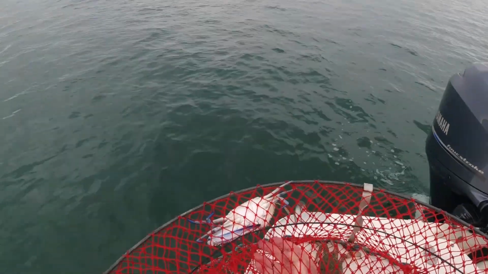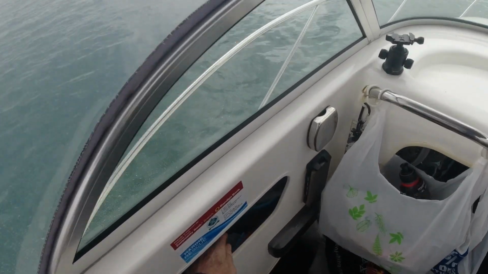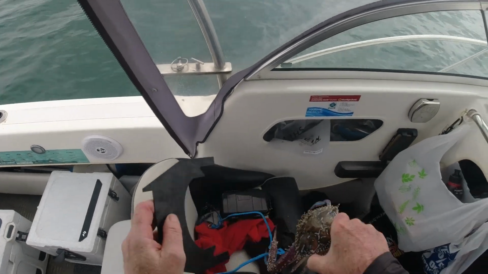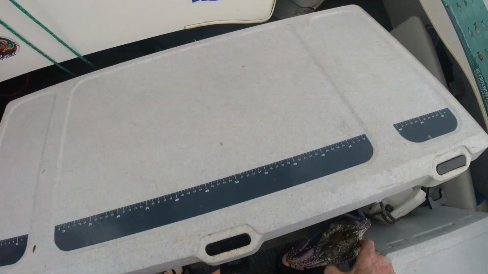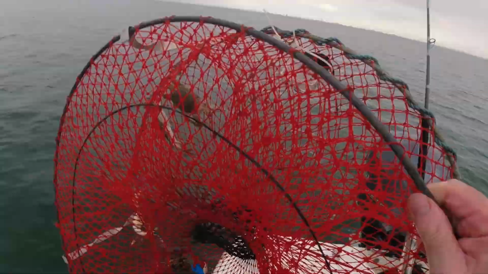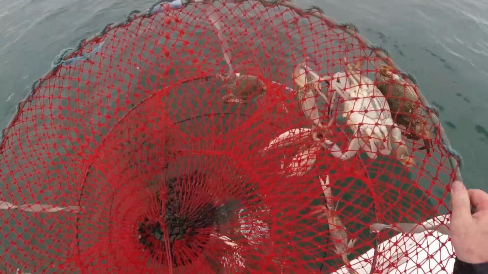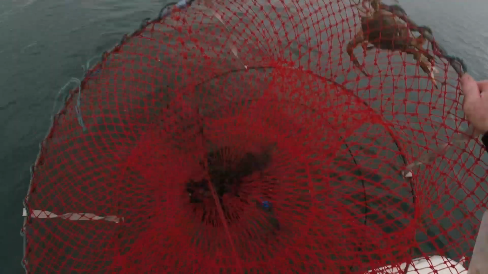Oh, you're missing a claw too, aren't you, fella? Alright. You're going to be borderline. Oh, just legal. By a couple of millimetres. So you'll do. And wife will have a crab sandwich at least, even if we get nothing else. 1, 2, 3, 4, 5, 6, 7, 8, 9. So 10 in the pot, 9 jennies.